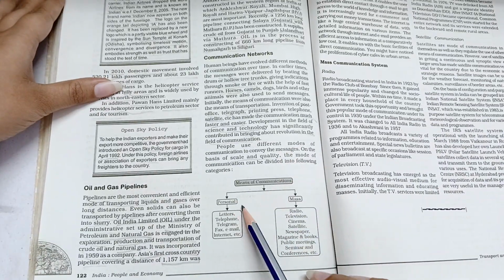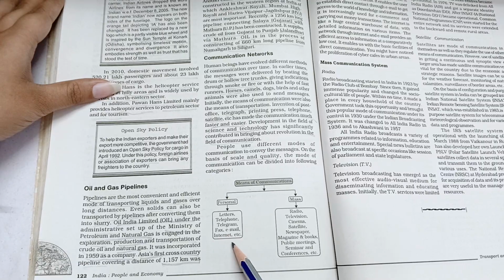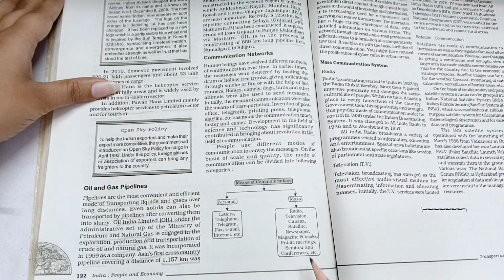Personal means of communication: letter, telephone, telegraph, telegram, fax, email, internet, etc. Mass means of communication: radio, television, cinema, satellite, newspaper, magazine and books, public meetings, seminar and conferences, etc.